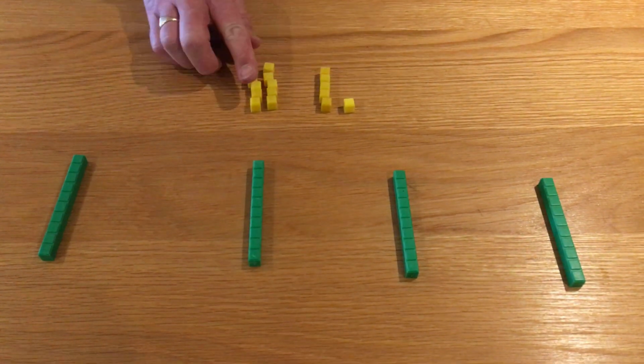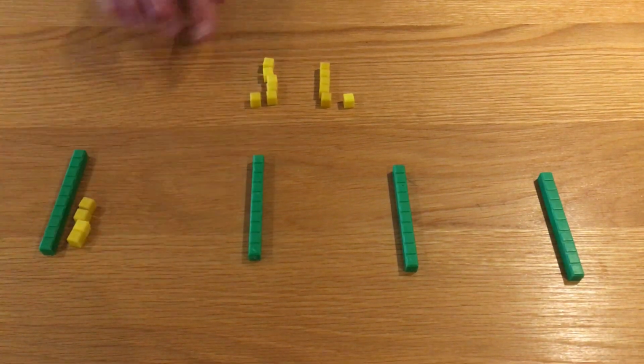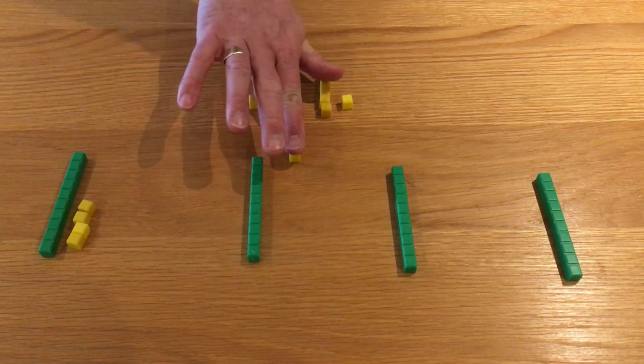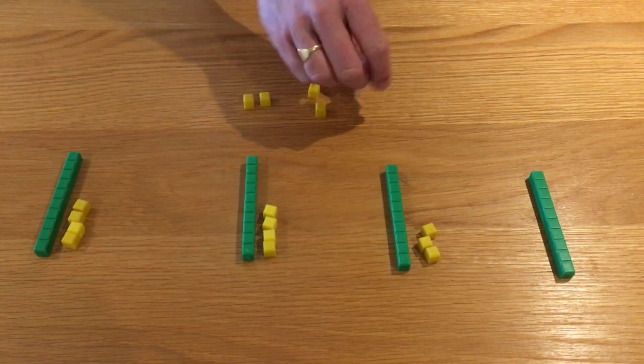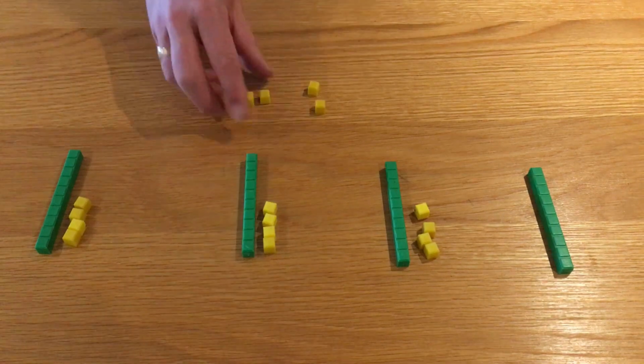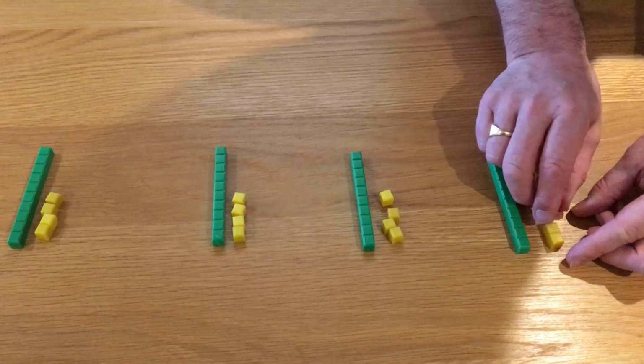16 shared between 4. I'm going to use my knowledge of tables facts, and I know that I could do this individually in 1s, but I'm just going to put the 4s over there. And that leaves me with a final 4, which I'm going to put over here.